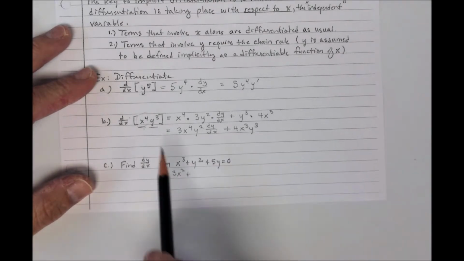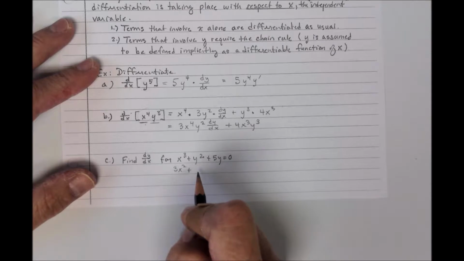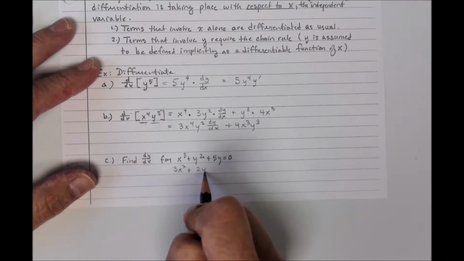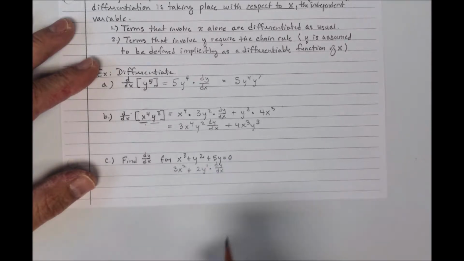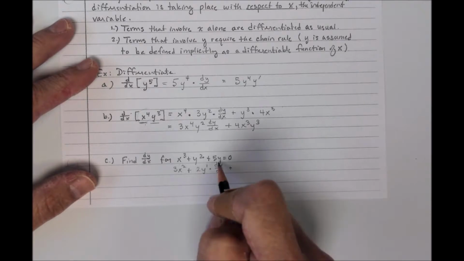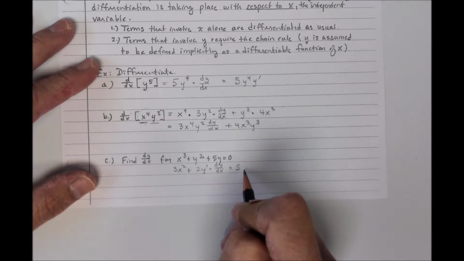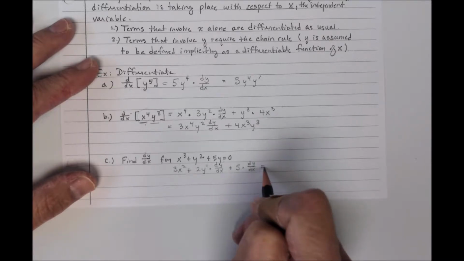It's kind of like how I took the derivative of y to the 5th. It's a generalized power rule, so it's 2y to the 1st times dy dx. There's the chain rule. Plus the derivative of 5y. Well, the derivative of 5y is 5 times the derivative of y, which would be dy dx. And of course the derivative of 0 is 0.